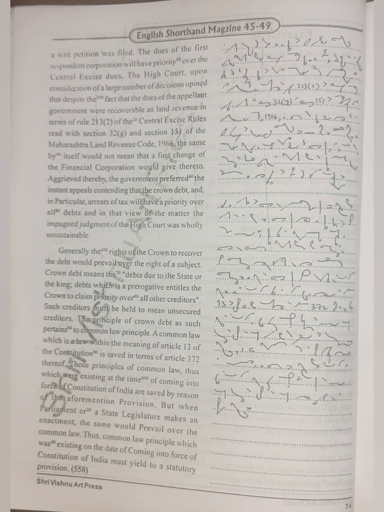The principle of crown debt as such pertains to common law principle. A common law, which is a law within the meaning of Article 13 of the Constitution, is saved in terms of Article 372 thereof. Those principles of common law which were existing at the time of coming into force of the Constitution of India are saved by reason of the aforementioned provision. But when Parliament or a state legislature makes an enactment, the same would prevail over the common law. Thus, common law principles which were existing on the date of coming into force of the Constitution of India must yield to a statutory provision. Stop.